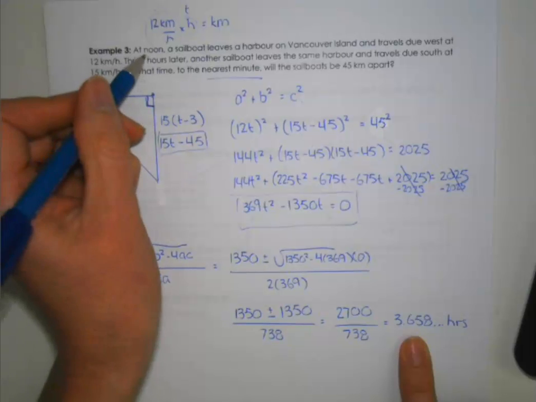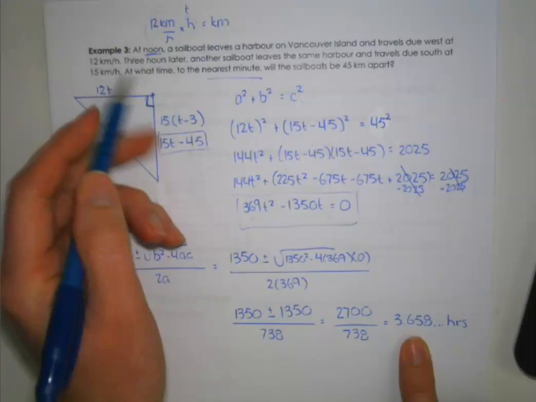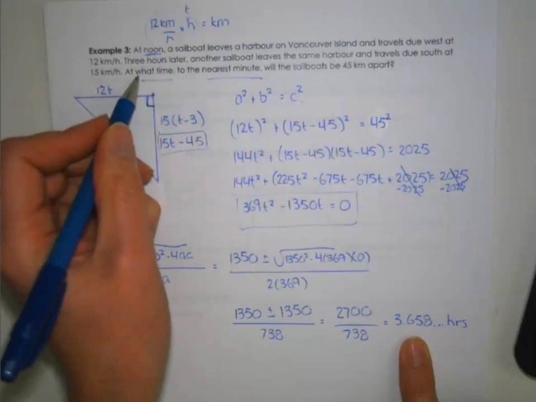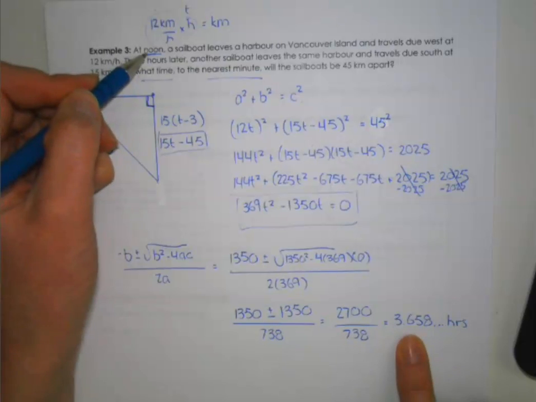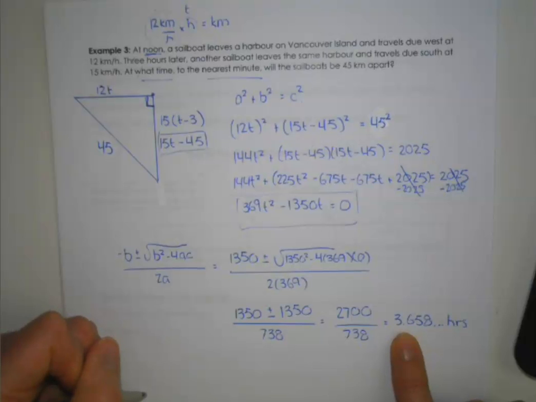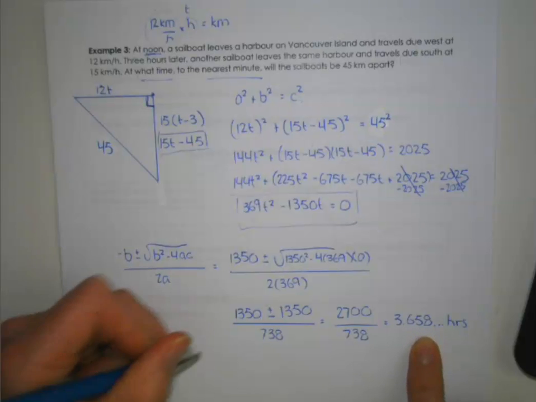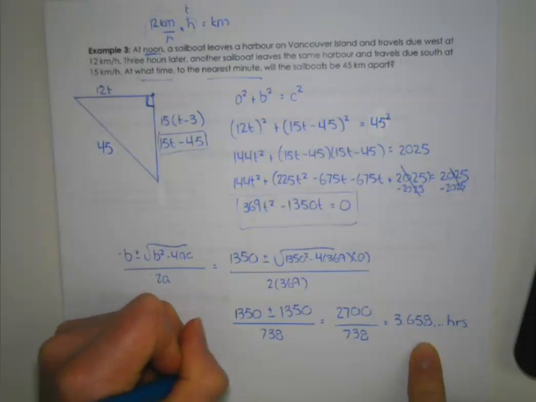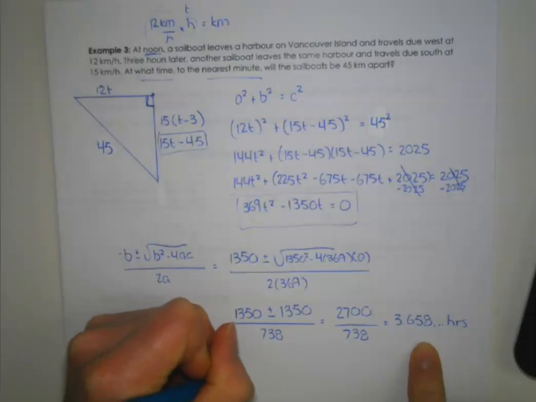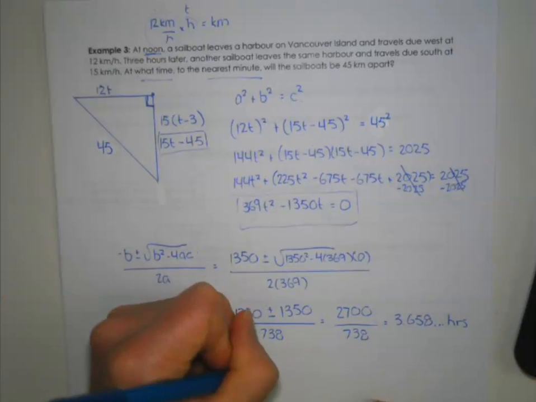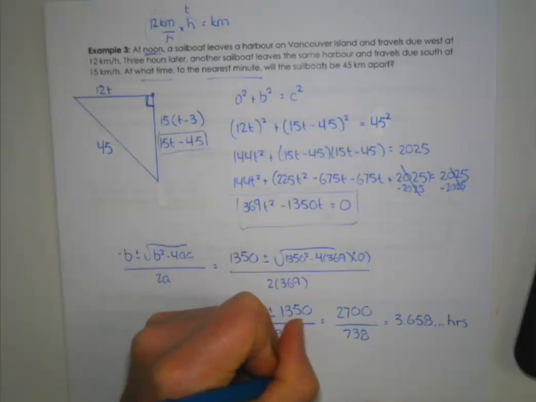So the first sailboat leaves at noon, and they're asking at what time. So not how many hours later or how many minutes later, they're asking what time. So the first one leaves at noon. The second boat leaves 3 hours later, so that would be at 3 p.m. And then we have this 0.658 hours. So what I would do is just figure out how many minutes that is. So I would do 0.658 hours, and I want to figure out how many minutes that is. So I need to multiply that by 60 minutes per hour.